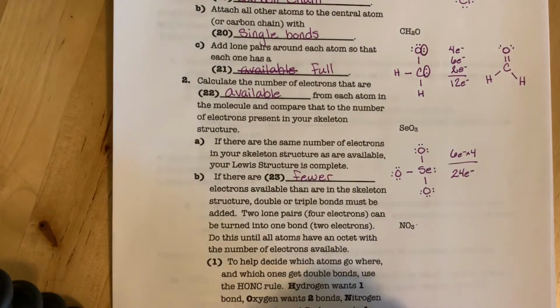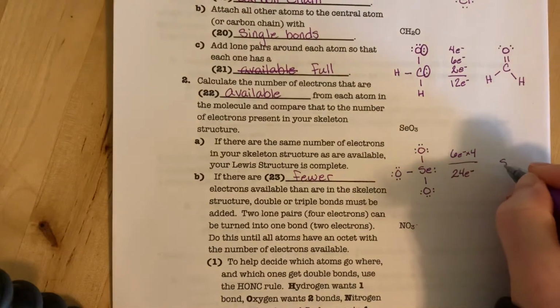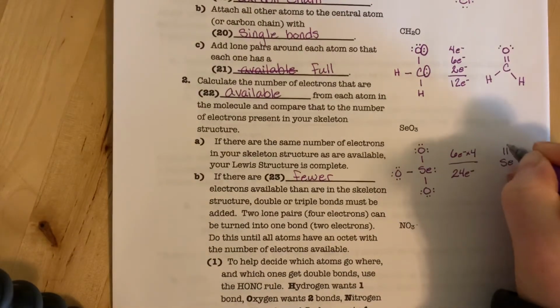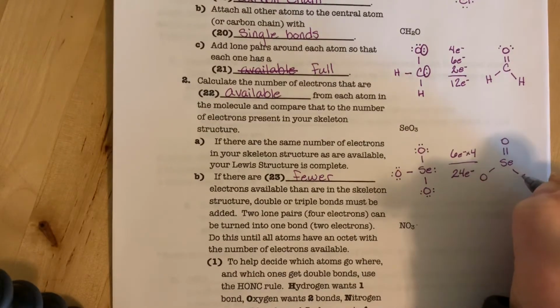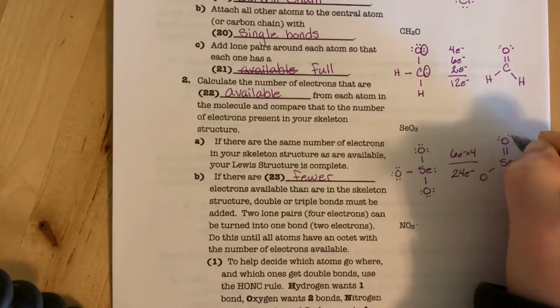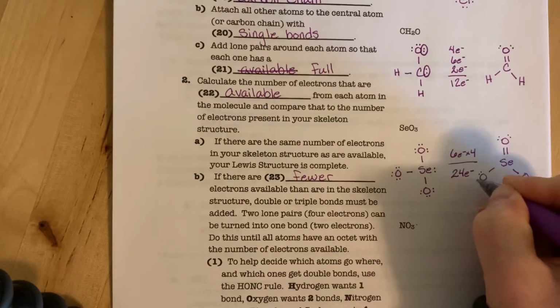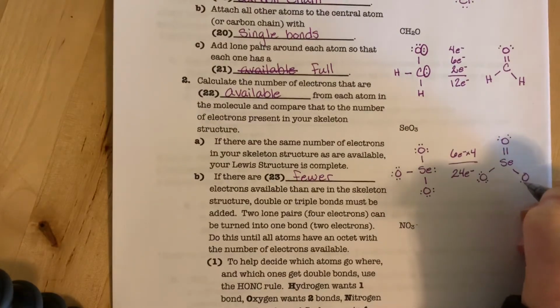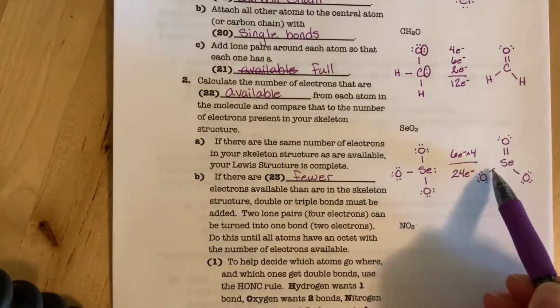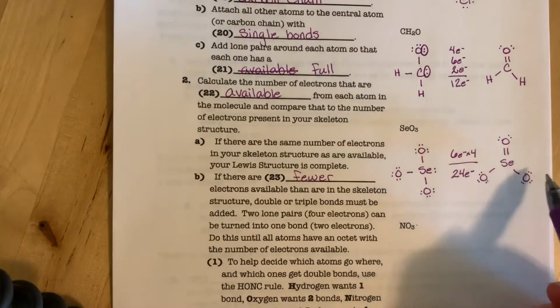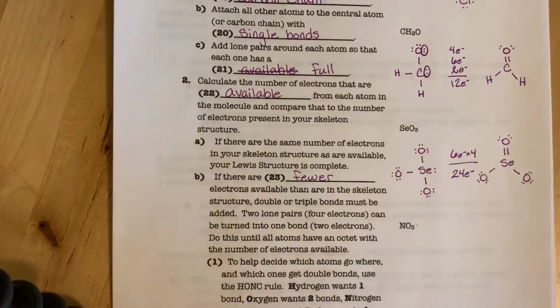We've got to put a double bond. All right, there we go. So 2, 4, 6, 8, 10, 12, 14, 16, 18, 20, 22, 24. Now we have a legitimate structure.